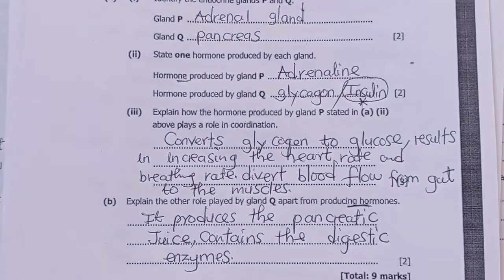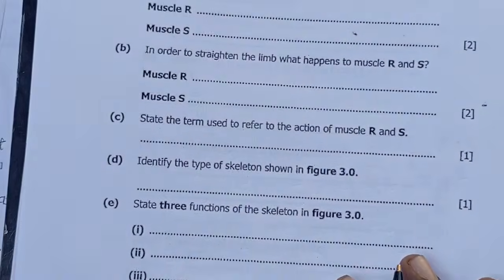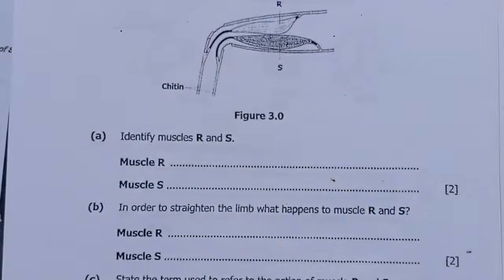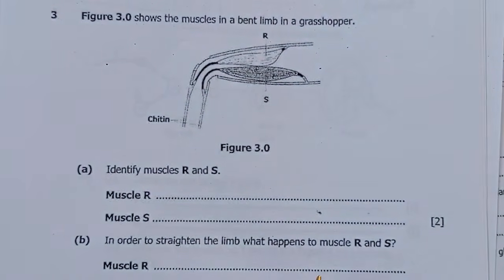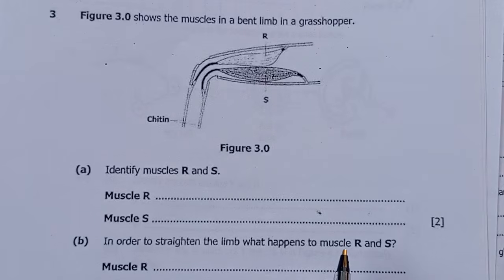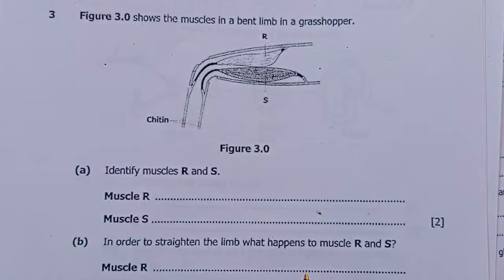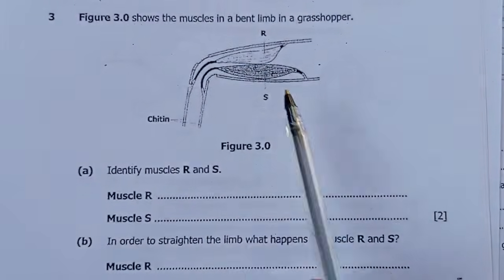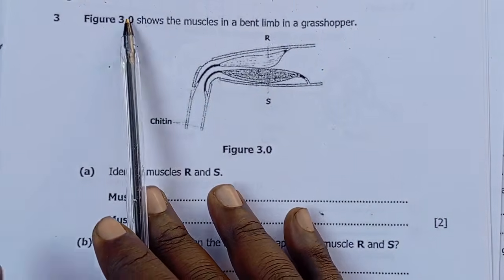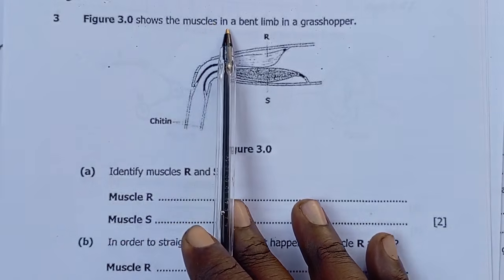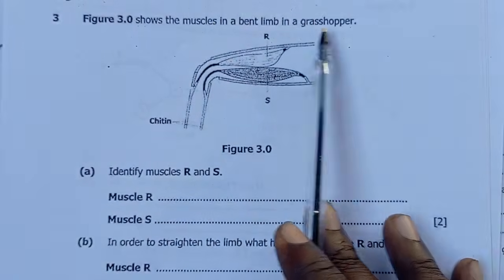We now proceed to question number 3. This is question number 3 that is here. This is a wonderful question. So let us see how we can answer this other question. These are wonderful questions and I believe you are enjoying. I've told you, coordination and response, make sure that you study through that particular topic. Question number 3 falls under a figure. The question says figure 3.0 shows the muscles in a bent limb in a grasshopper.